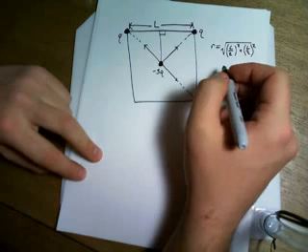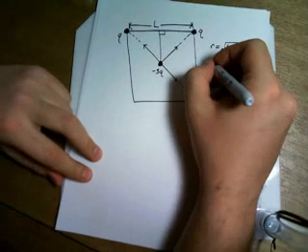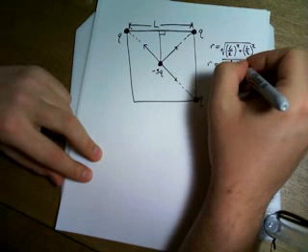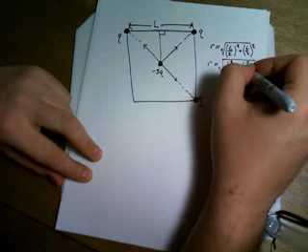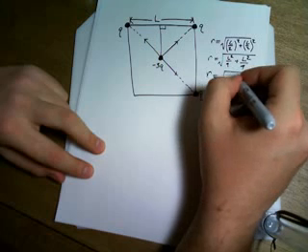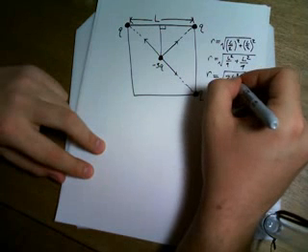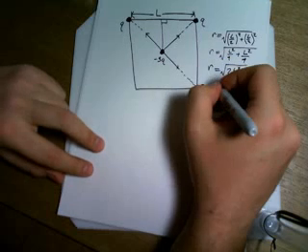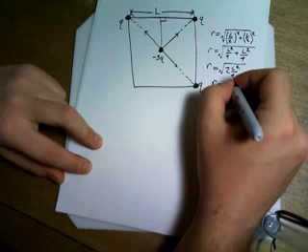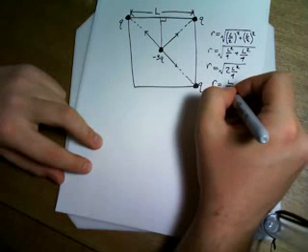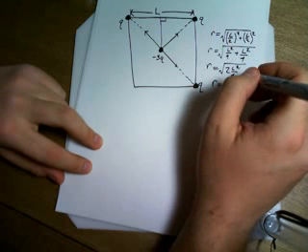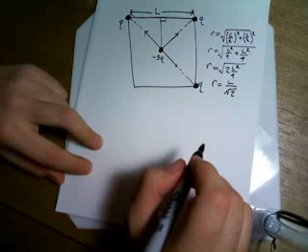That's R equals the square root of L squared over 4 plus L squared over 4, which equals 2L squared over 4, and that equals L over the square root of 2. Okay, so there's our radius.